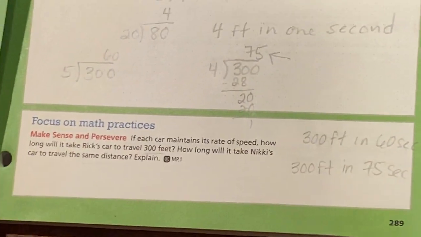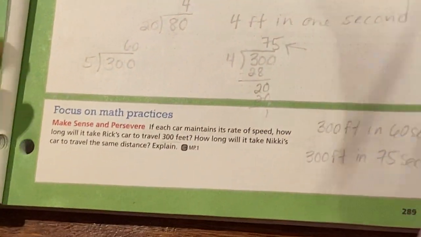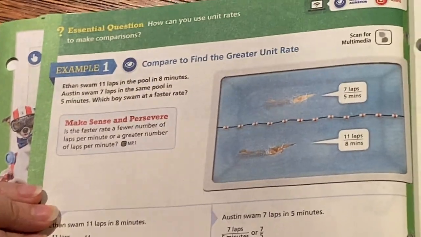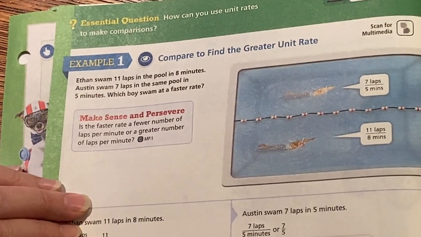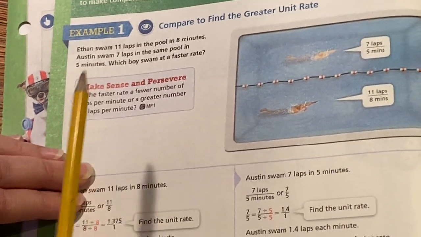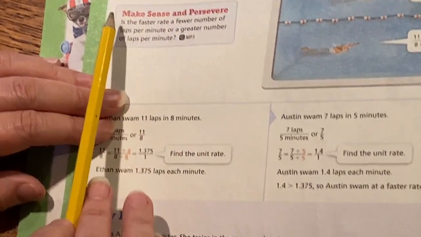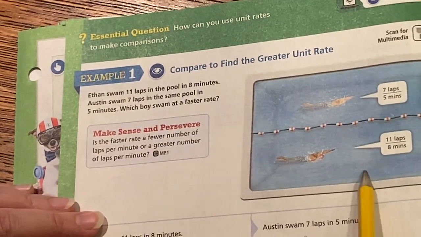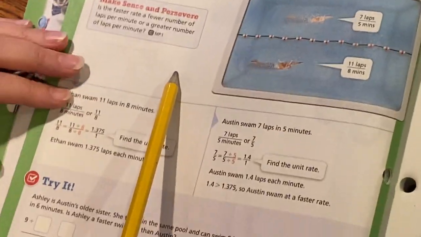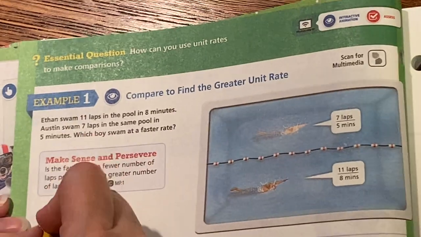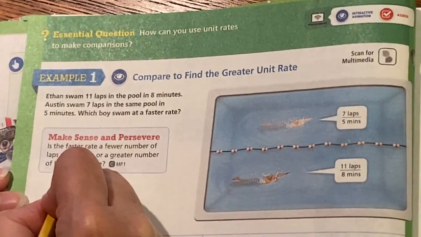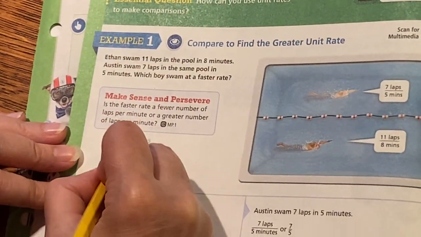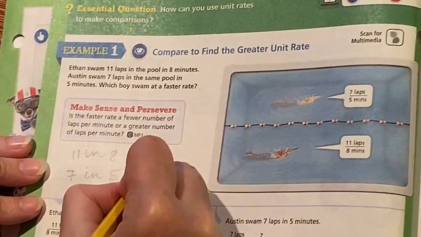Make sense? All right. So the last page that we'll be doing together is page 290. Ethan swam 11 laps in the pool in 8 minutes. Austin swam 7 laps in the same pool in 5 minutes. Which boy swam at a faster rate? Okay, this is exactly like the remote control problem on the previous page. So look at those ratios, because that's what you're going to be comparing. 11 in 8 minutes or 7 in 5 minutes.